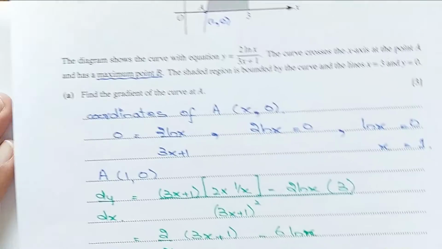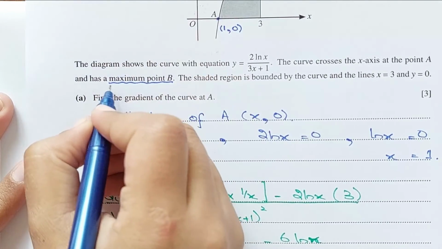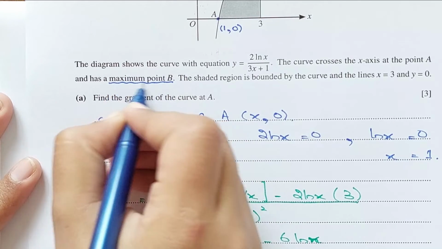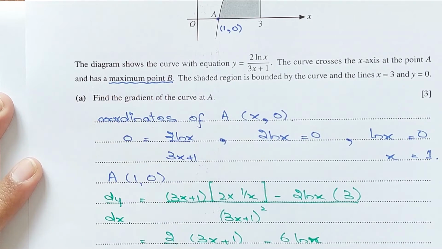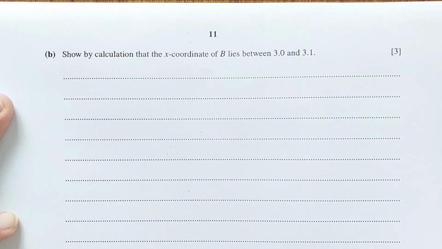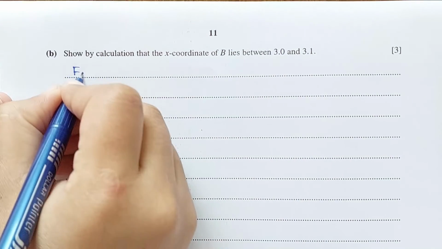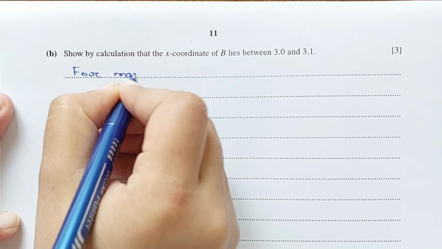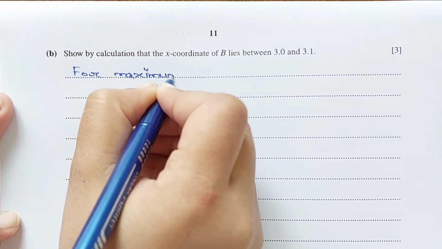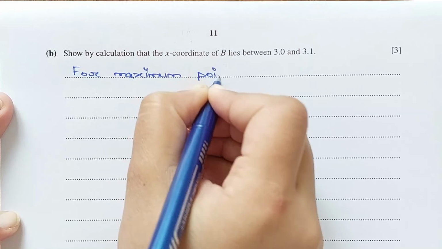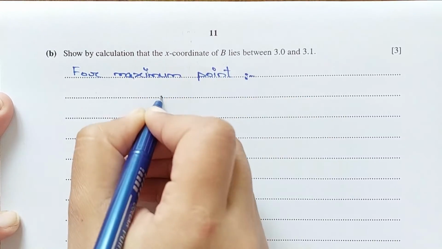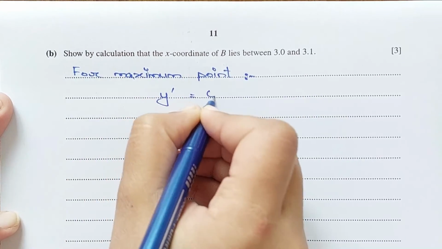Now for part B, show by calculation that the x-coordinate of B lies between 3.0 and 3.1. As we know, the maximum point of the curve is point B, and to get the maximum point we have to set the first derivative equal to 0, right? So we put y prime equals to 0.